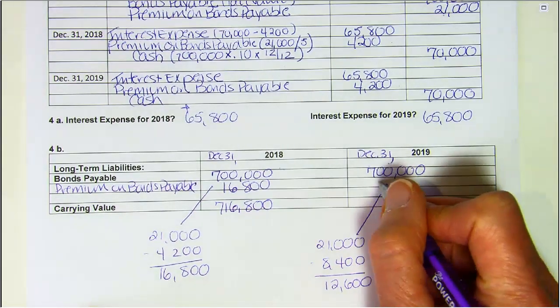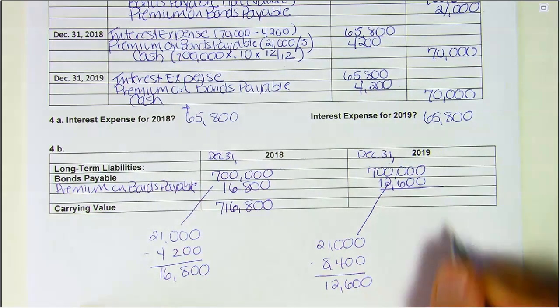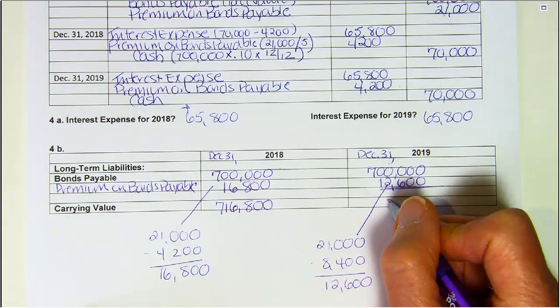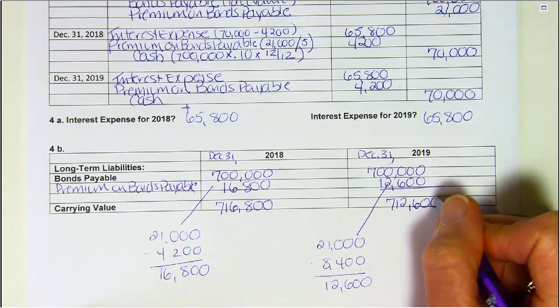That $12,600 needs to be added to $700,000, and that gives us a carrying value of $712,600.